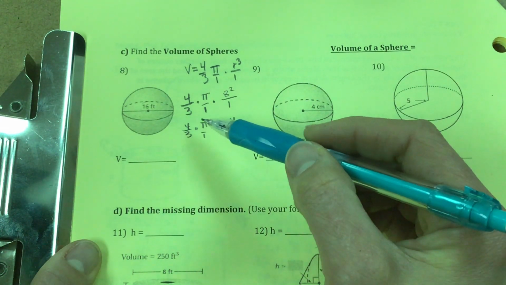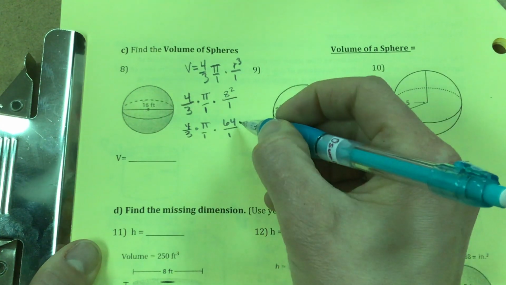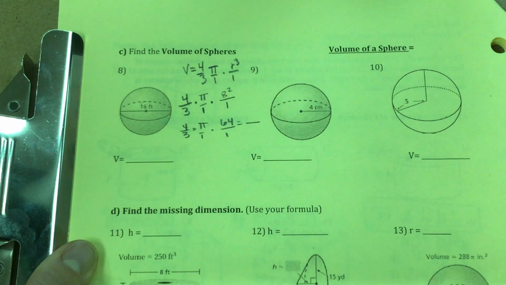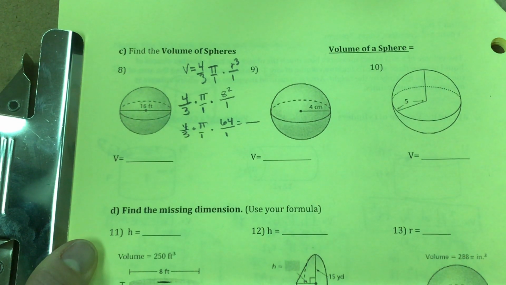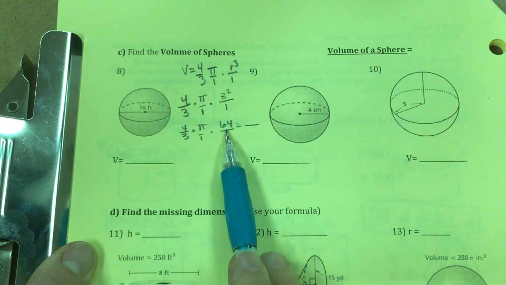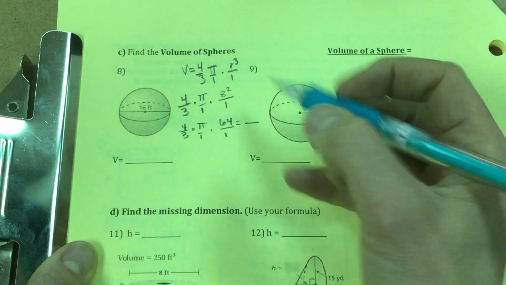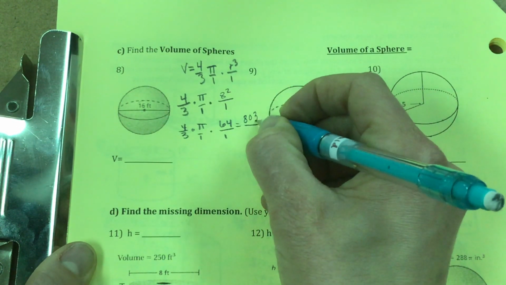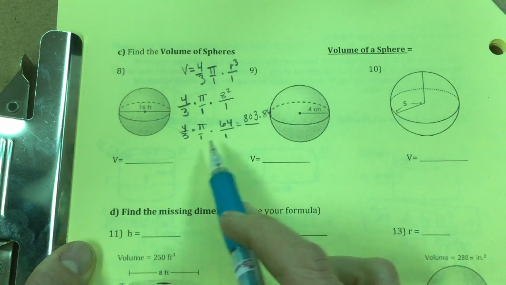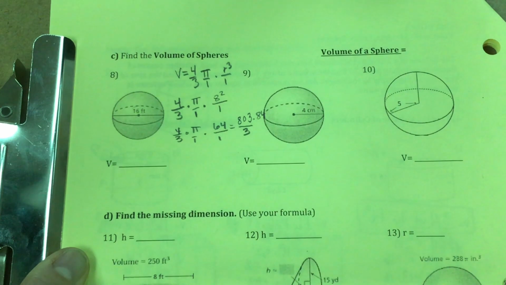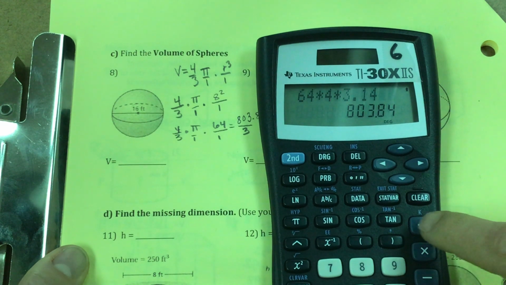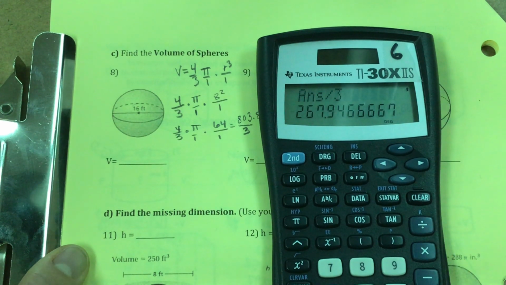And now I'm going to multiply straight across. I've got 4 times 3.14 times 64. So I'm going to multiply 4 times 3.14 times 64, and that gets me 803.84. And 3 times 1 times 1 is 3. I still have this answer in my calculator, and I don't want to retype all of that, so I'm just going to go divided by 3. And that would be my answer right there.